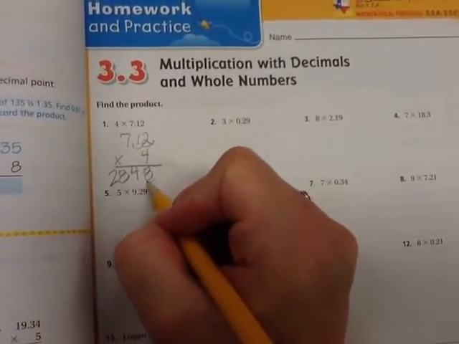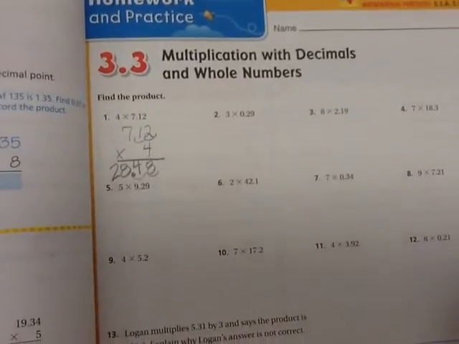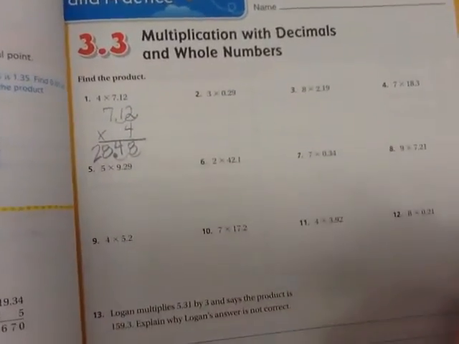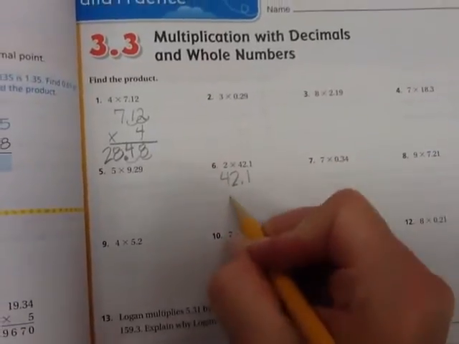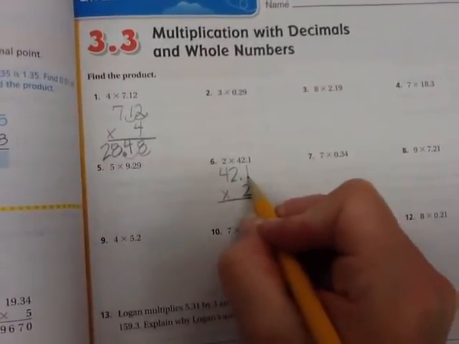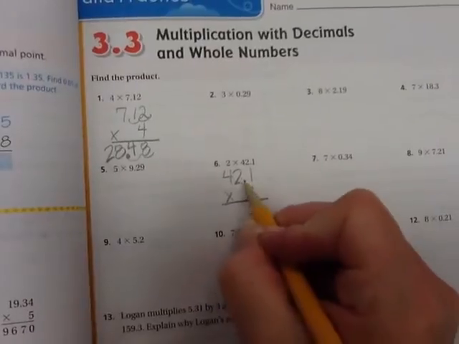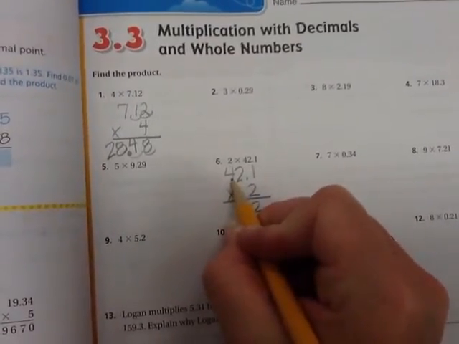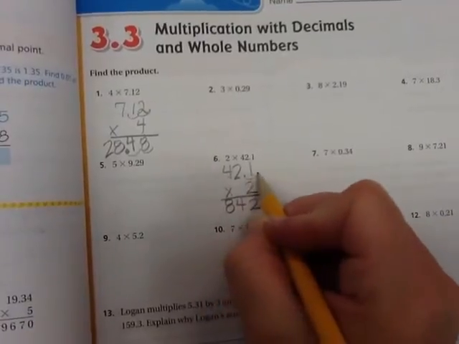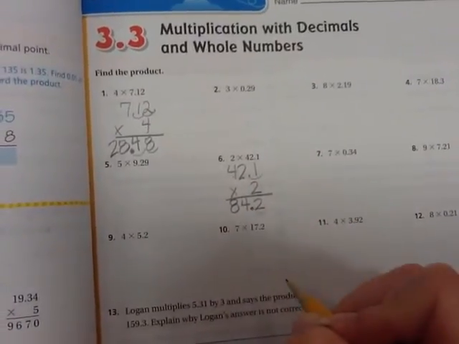Tenths, hundredths, tenths, hundredths. Again, right here. Let's go to number 6. 42 1/10 times 2. 2 times 1/10 is 2/10ths. 2 wholes times 2 wholes is 4 wholes. 2 times 4 wholes is 8. Tenths, tenths. Okay, very simple.